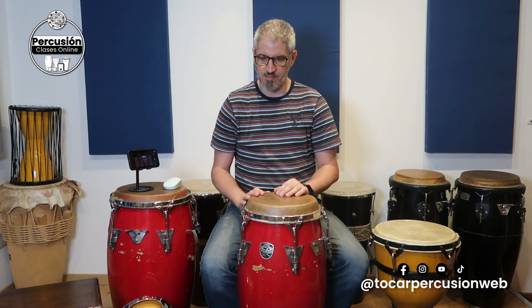So let's see now how this rhythm cell sounds over a rhythm bass. It's going to go like this. 1 and 2 and 3 and 4. 1 and 2 and 3 and 4 and 1 and 2 and 3 and 4.